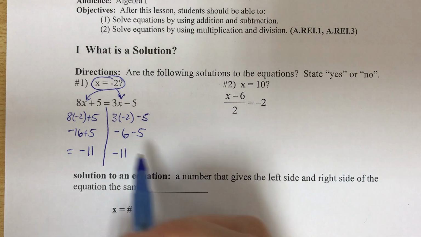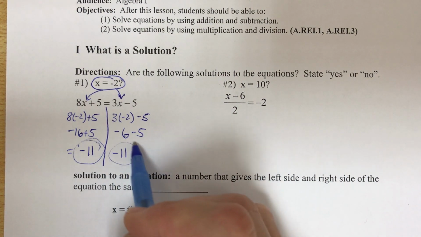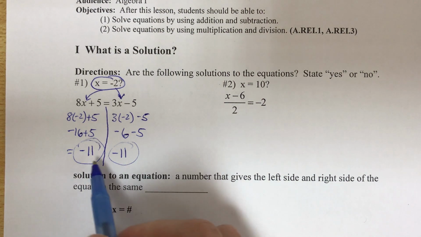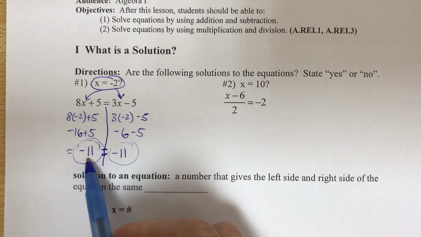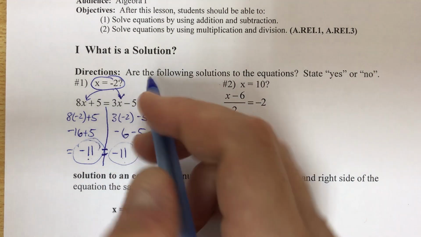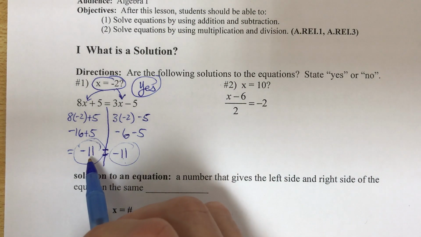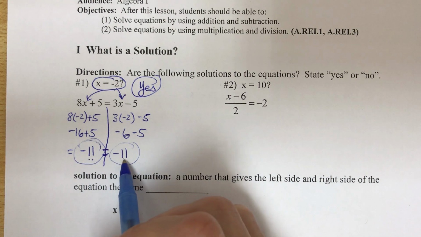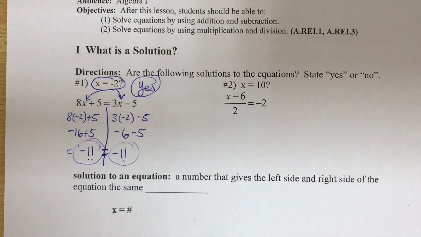-11. Now, the value on the left is the same as the value on the right. That's what equals means. That the values on this side of the equation are equal to the values on this side. And if that's true, which it is, then this is a solution. Yes, that is an answer. So what we're checking for is, do we get the same value on the left and the right side of the equation? If we do, the answer is yes. If we don't, the answer is no.